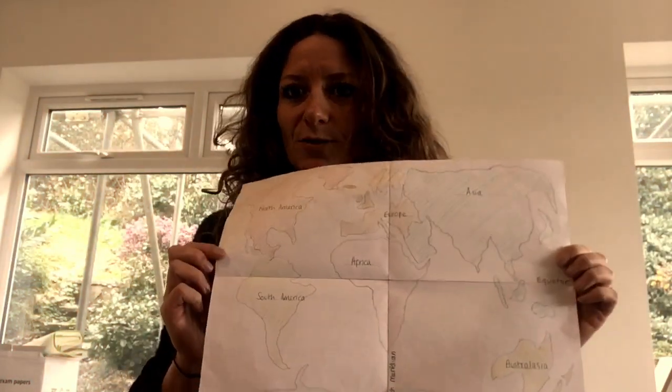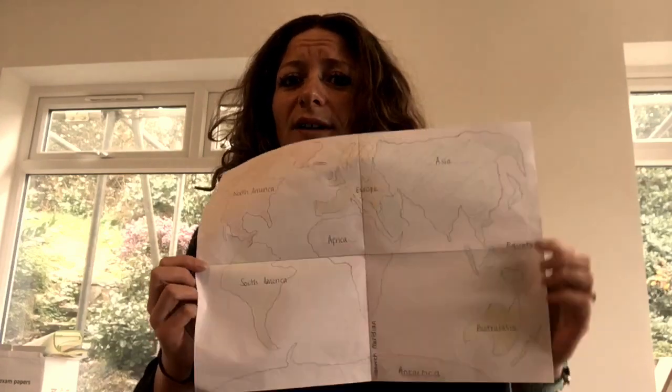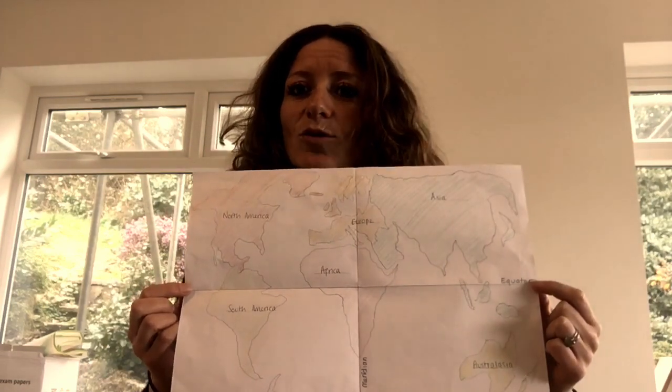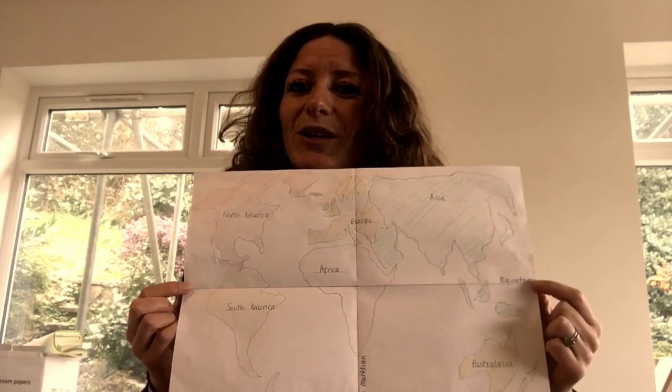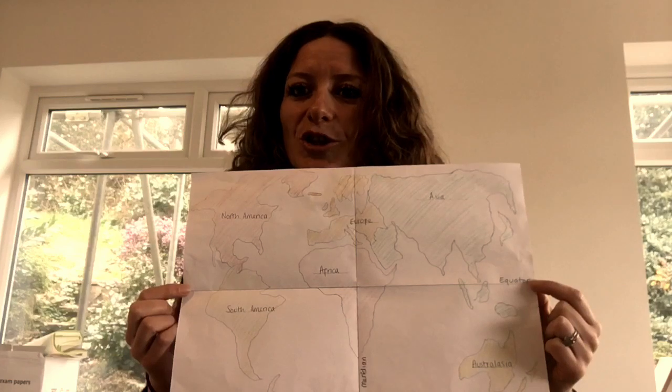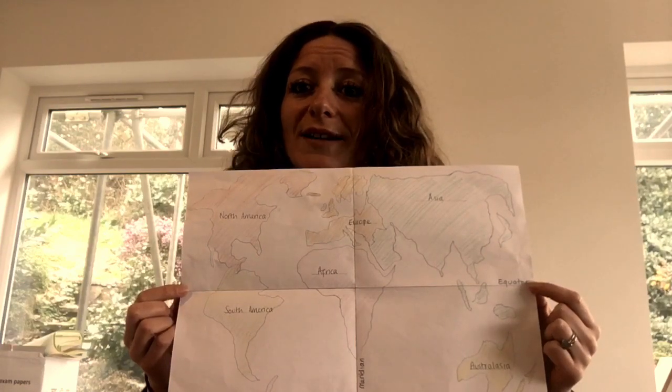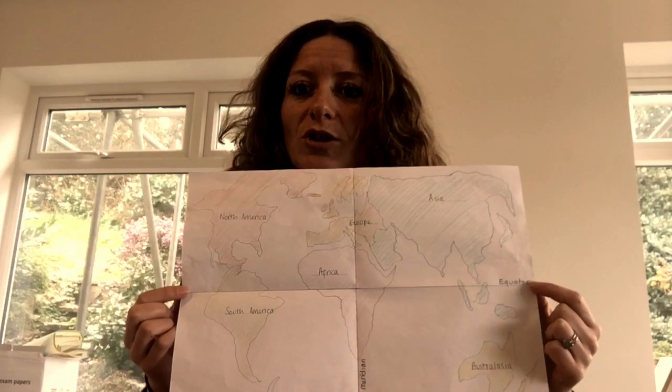Okay, now what we're going to do is we're going to take a look at our maps from last week again. And we're going to start by looking at this line here. Now, as I said last week, this line is called the equator, but it's actually what we call a line of latitude. Now, in the old days, this is how sailors used to find their way around the earth. They used to use lines of what we call latitude and longitude.